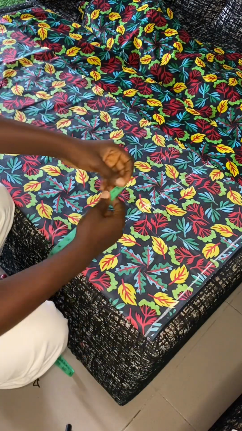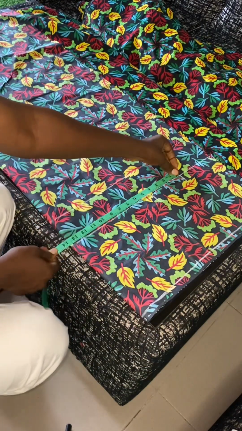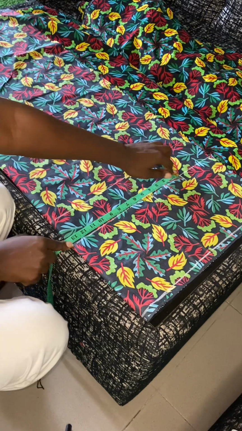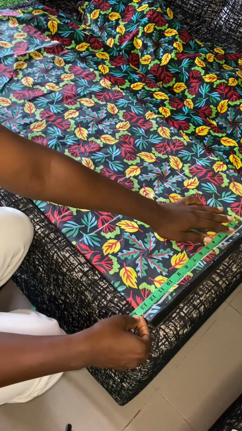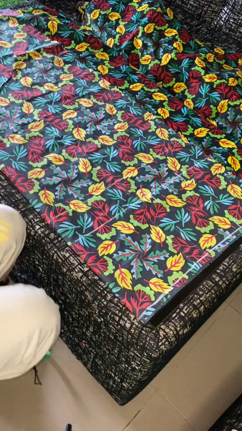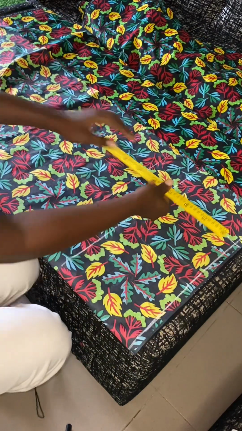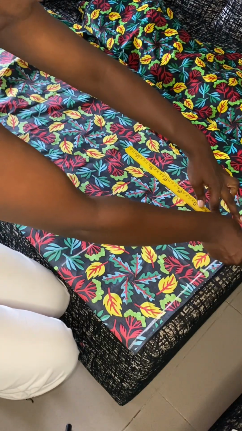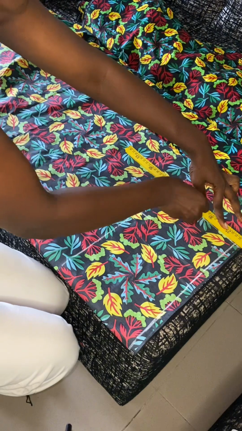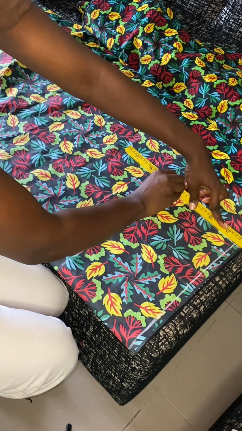So the same measurement I took for the hip measurement is what I'll be taking at the waistline. Remember, it's an elastic waist, so I'll be taking the same measurement I took for the hip at the waistline. So I'll go ahead and trace out the lines down to the crotch line. I'll just go ahead and trace that line like that.